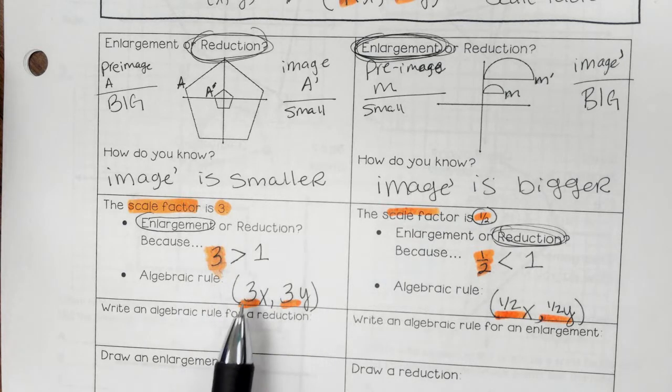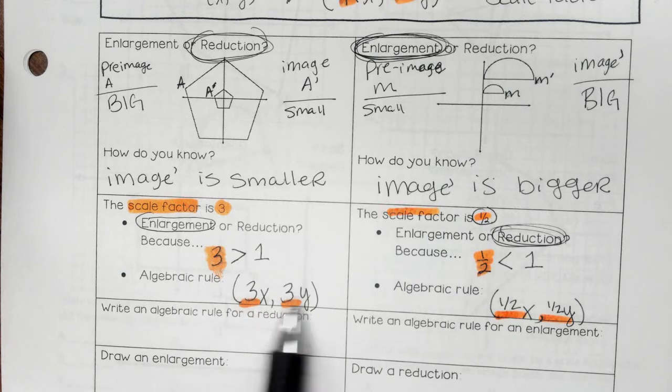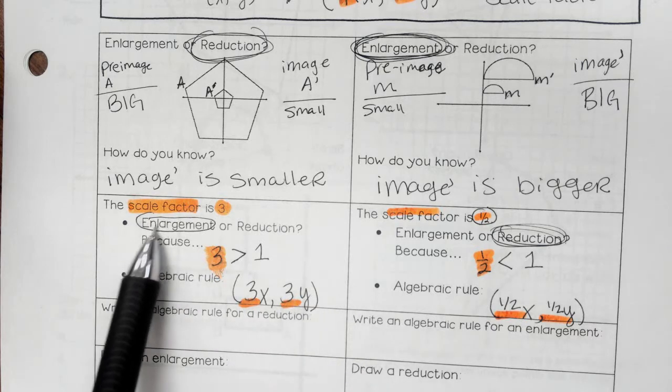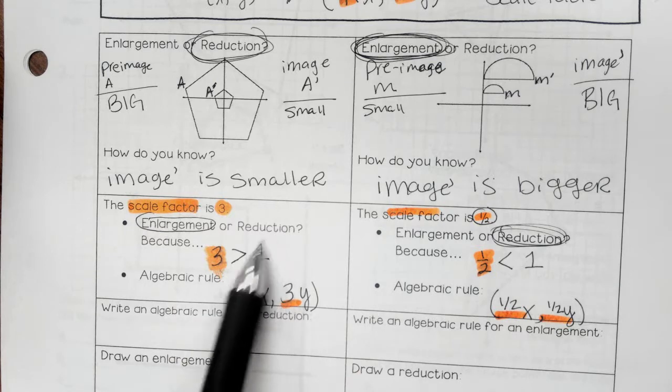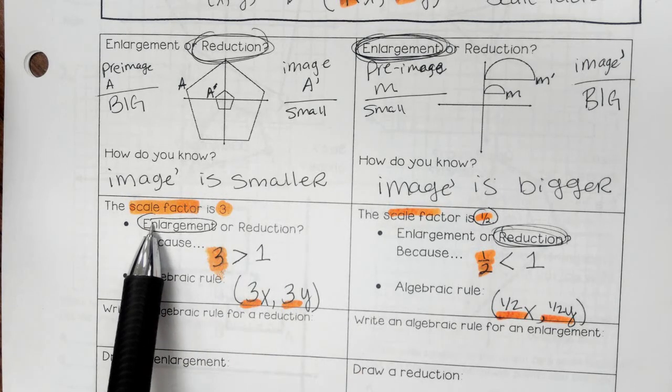In the enlargement, we're going to multiply every coordinate by 3. If we're multiplying our coordinates by 3, our numbers are going to get larger, which means our picture also gets larger. That's why I know if the scale factor is larger than 1, it's an enlargement.